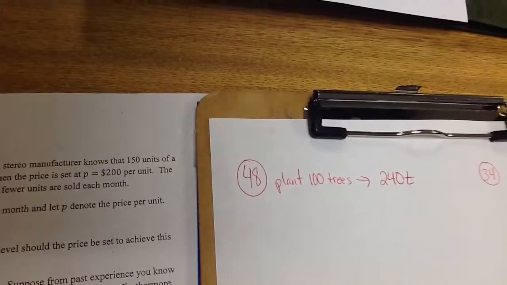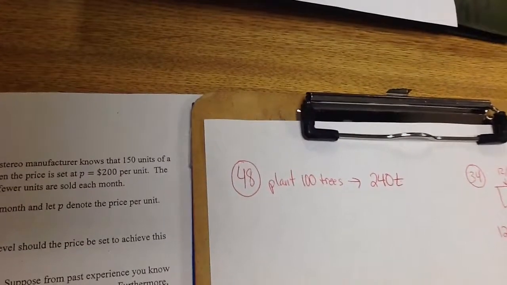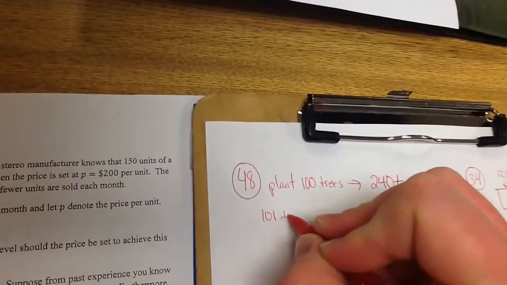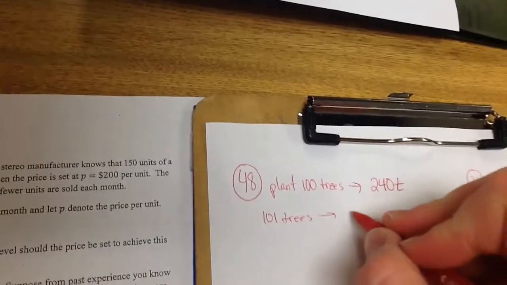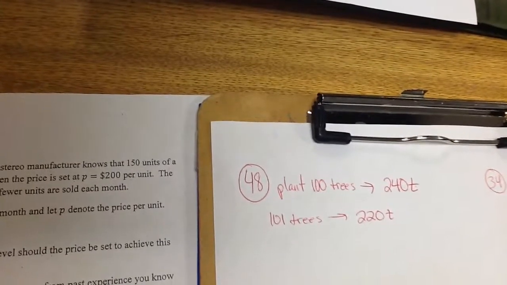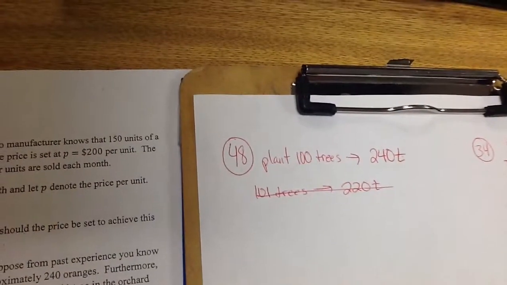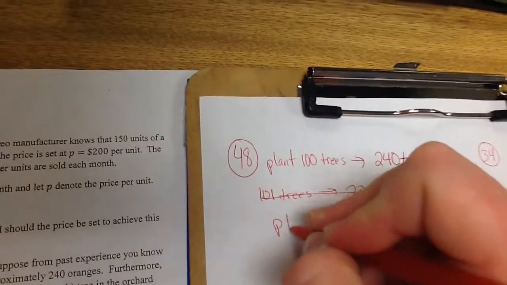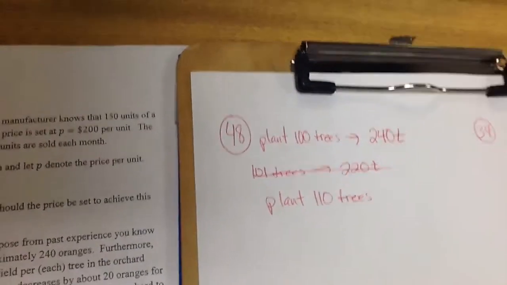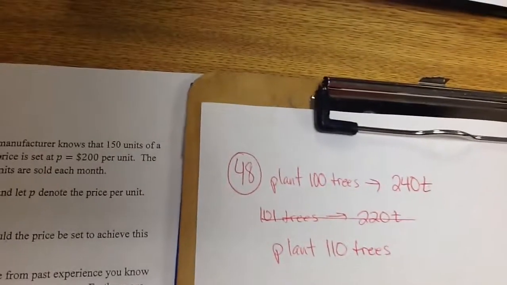But then when you go over 100 trees, it says the yield per tree decreases by 20 oranges for each additional tree planted. So that means, if you plant 101 trees, each tree is only going to give you 220 oranges. So I was like, well, that's hard to write a rule for. So the way I did it was I did a calculation. I was like, what happens if I plant 110 trees? And then I calculated how many oranges I would get. And then I looked through my calculations in order to write the equation.